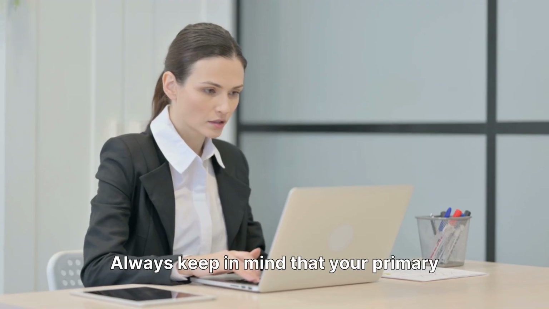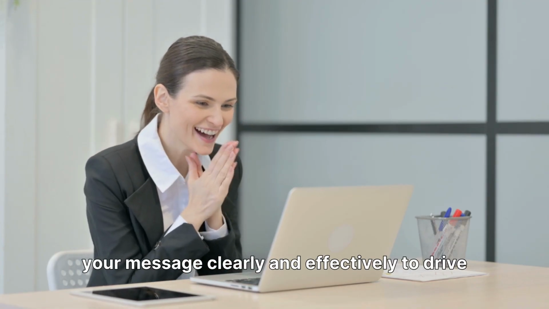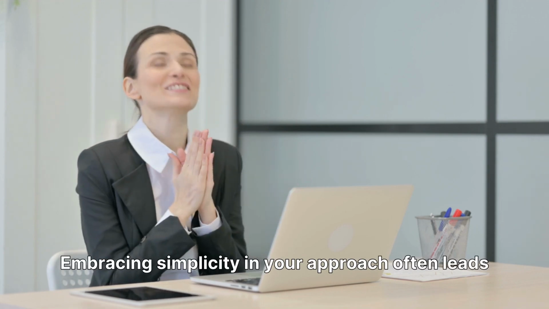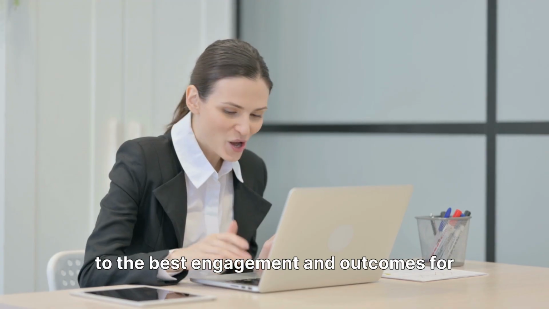Always keep in mind that your primary goal with every email is to communicate your message clearly and effectively to drive results. Embracing simplicity in your approach often leads to the best engagement and outcomes for beginners.